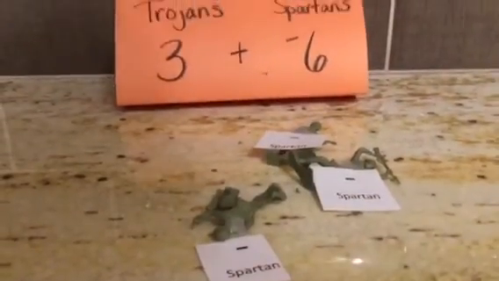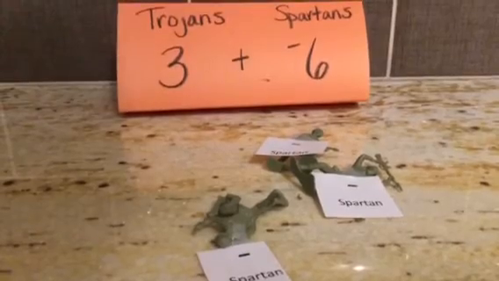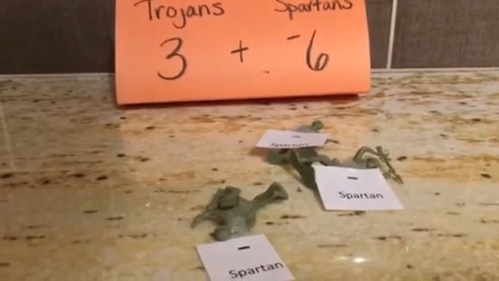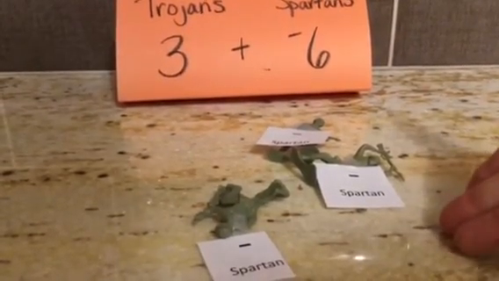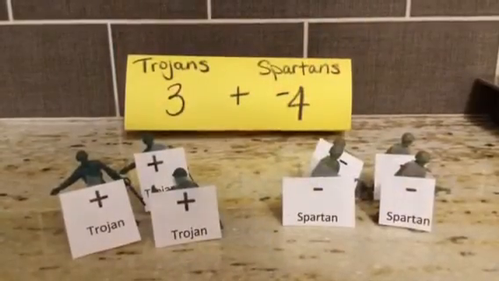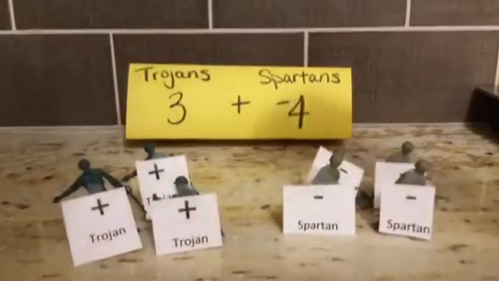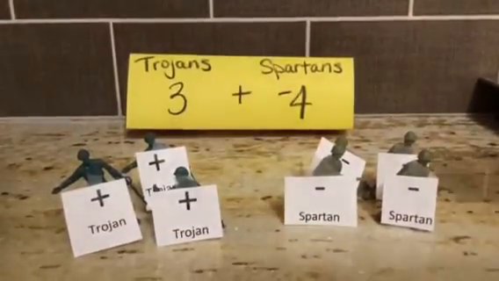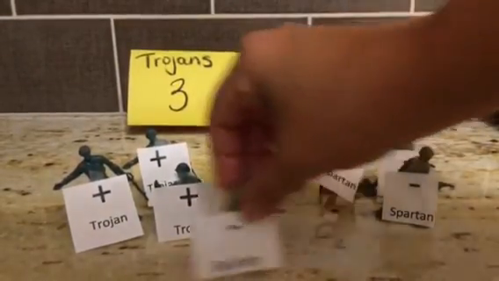Okay, this really was better in theory. 3 Trojans plus -6 is -3. The Spartans win this battle. All right, 2 more battles in our Trojan War. We've got 3 Trojans out there with 4 Spartans, so -4.